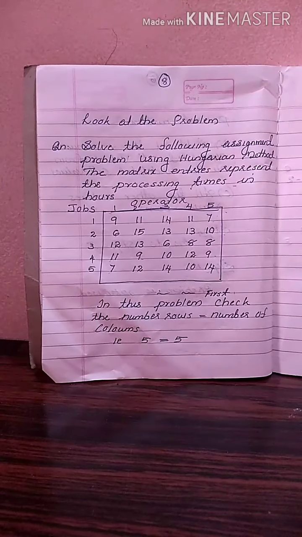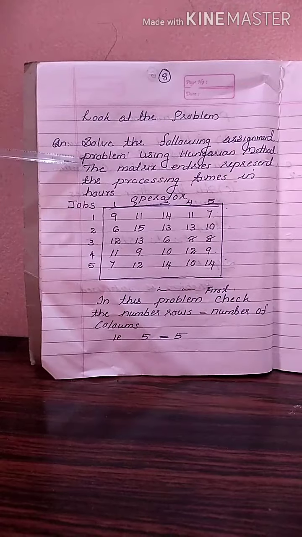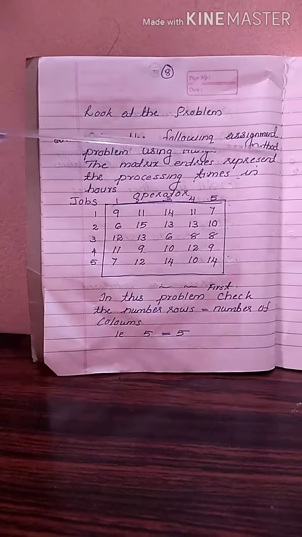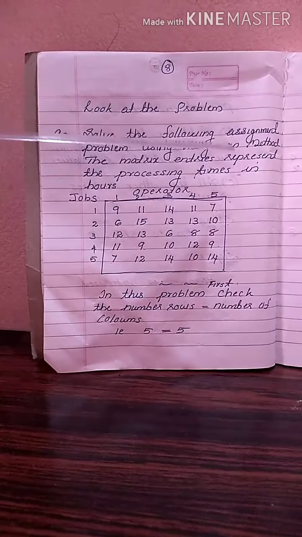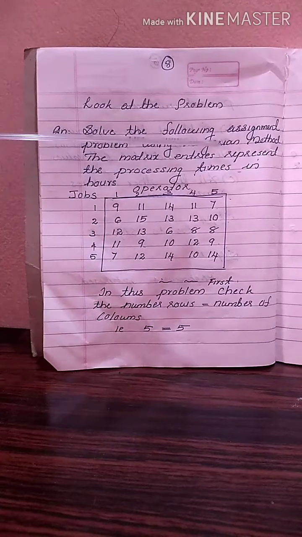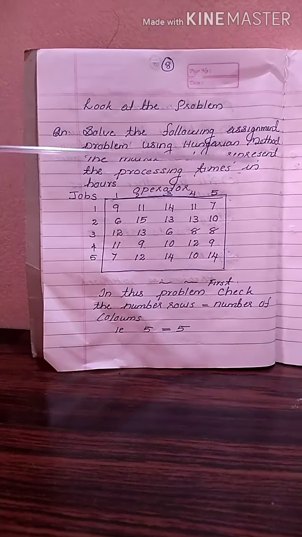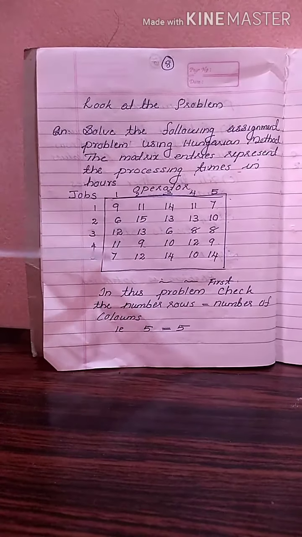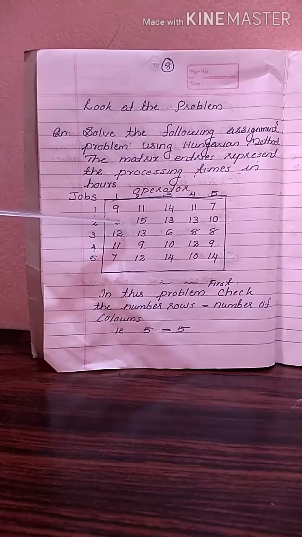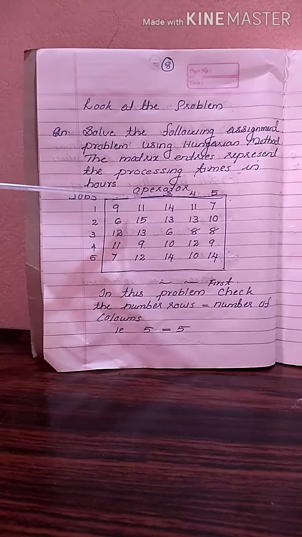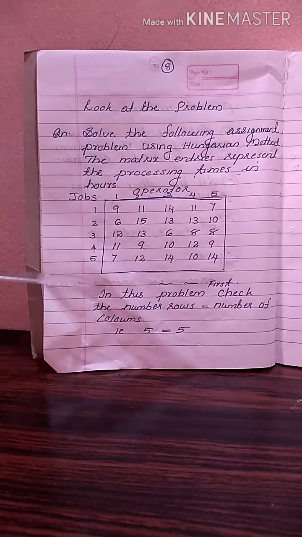Good morning. Assignment problem. The problem is to solve the following assignment problem using the Hungarian method. The matrix entries represent the processing times in hours. The matrix is this. There are 5 operators and 5 jobs.